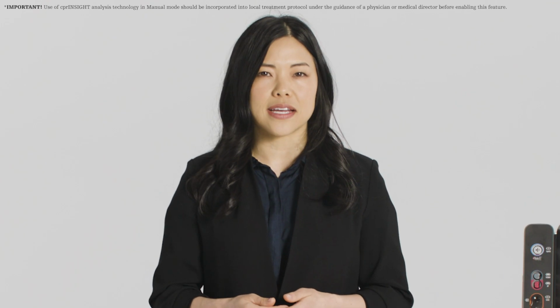Your LIFEPAK 35 may be configured with CPR Insight available in manual mode. When CPR Insight is enabled and a shockable rhythm is detected during CPR, CPR Insight enables the LIFEPAK 35 to accurately analyze the patient's heart rhythm during ongoing chest compressions. CPR Insight analysis technology enables the defibrillator to analyze the patient's heart rhythm while CPR is being performed. This can reduce pauses in chest compressions, thereby reducing interruptions in circulation of the blood.